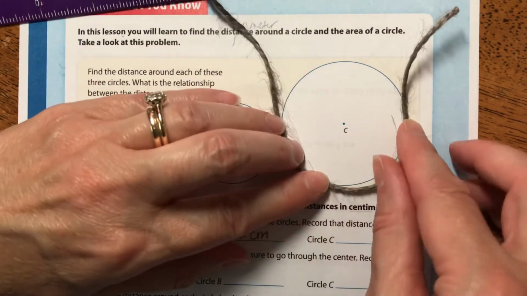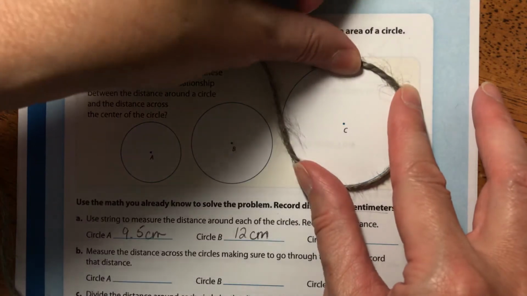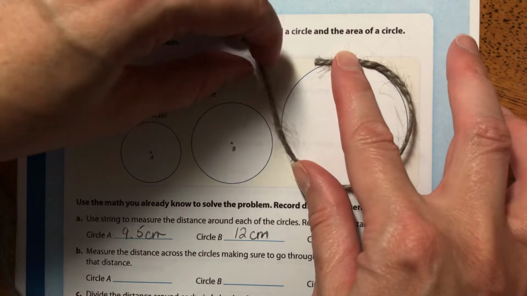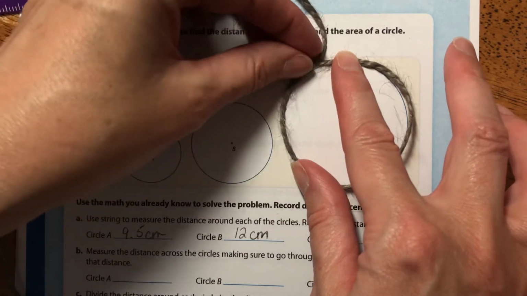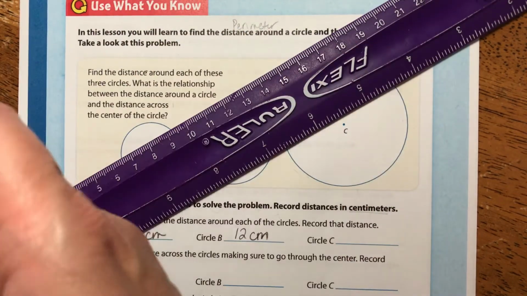I need another set of hands. Gosh, it'd be nice to have a partner, wouldn't it? Well, we're doing the best we can, huh? Okay, oof, that was pretty rough. That was pretty rough. All right, let's see what I got.